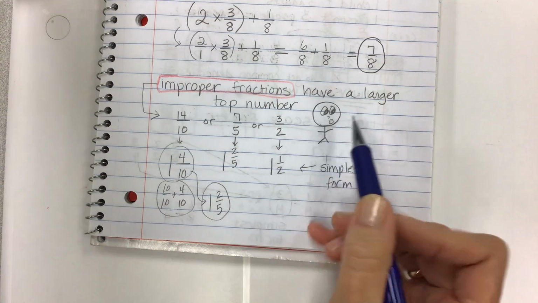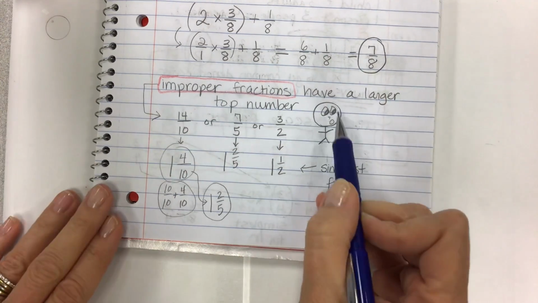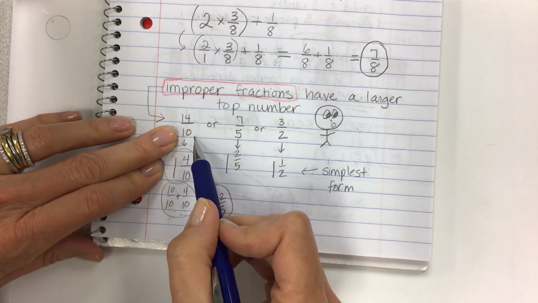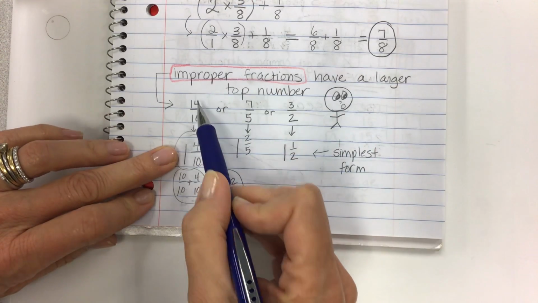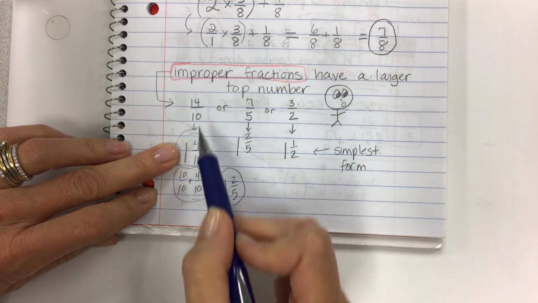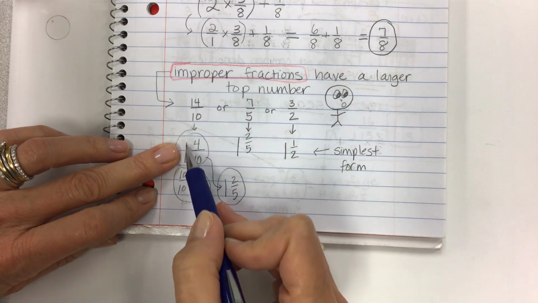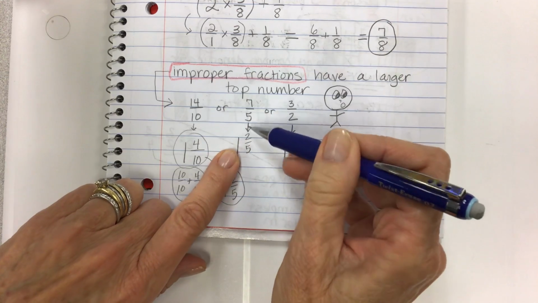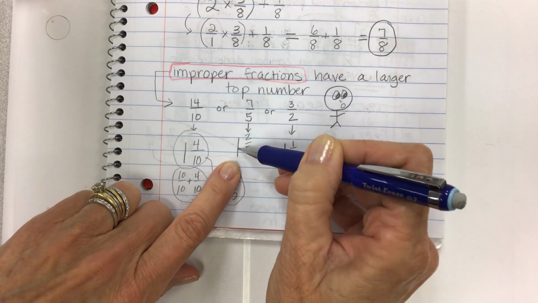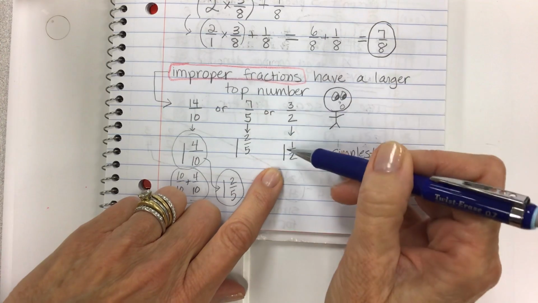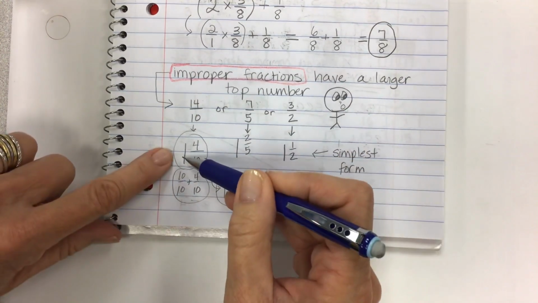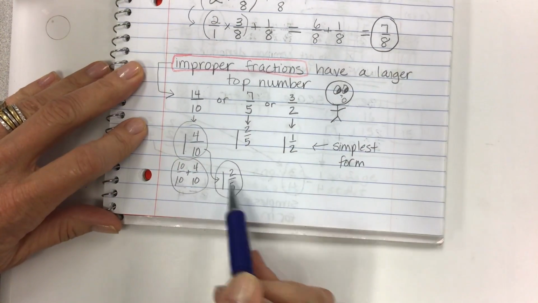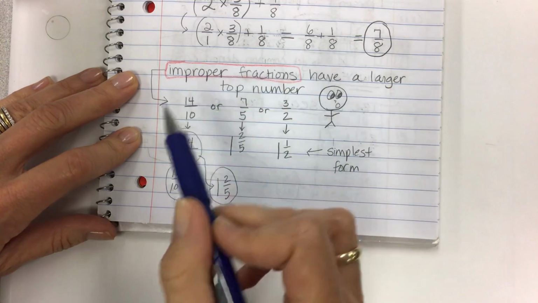And so I always like to think of like this cartoon character, like, whoa, the really big noggin. And that means the number on top is bigger. That means it's greater than 1. So if I was to change an improper fraction to a mixed number, I would have a whole number and leftovers. Okay? So I have 5/5 plus 2/5. This is representing 5/5. This is representing 2/2 plus 1/2. Okay, so this is 10 tenths plus 4 tenths. So that's what mixed numbers and improper fractions look like.